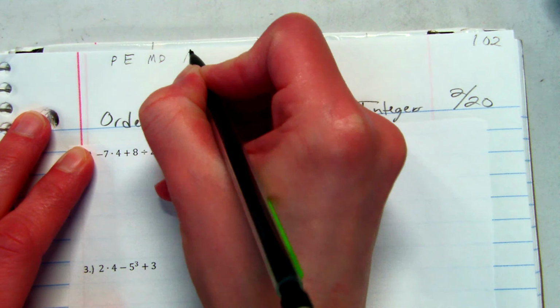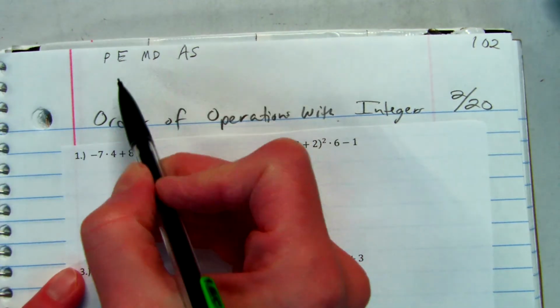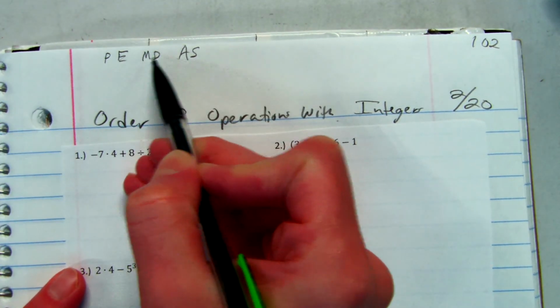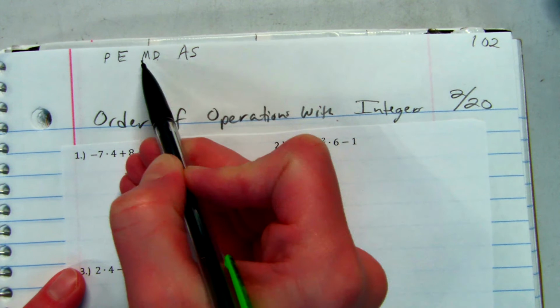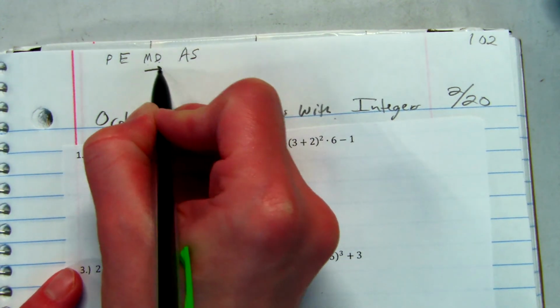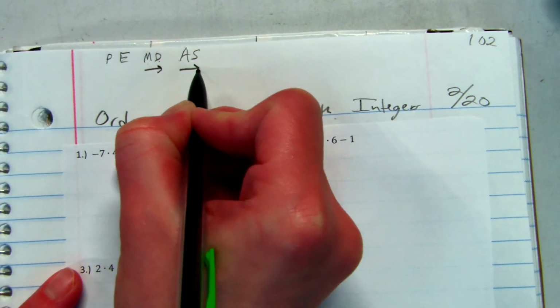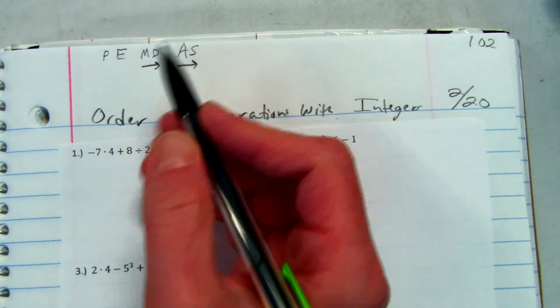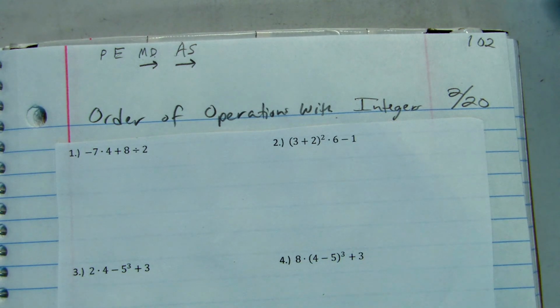PEMDAS. I like to put the M and the D together, A and the S together, because remember, multiplication and division goes from left to right. Addition and subtraction goes from left to right, and they go together in the same step.